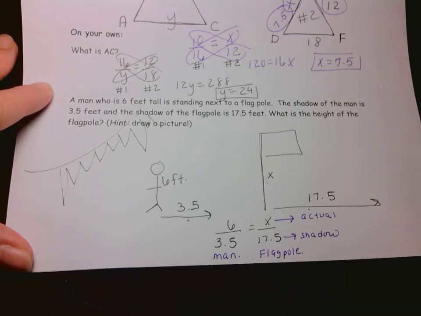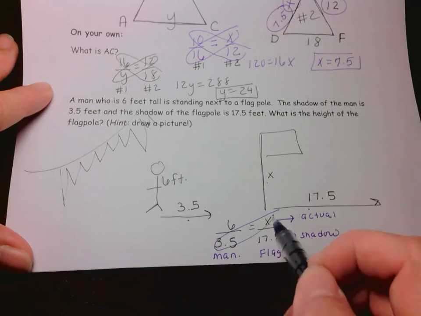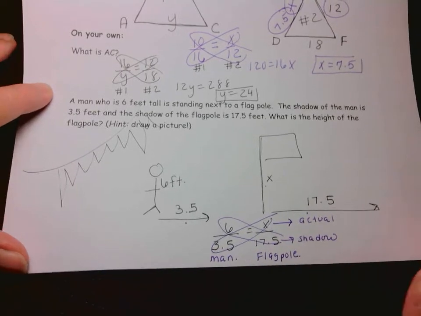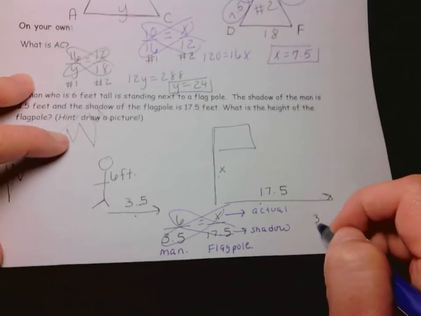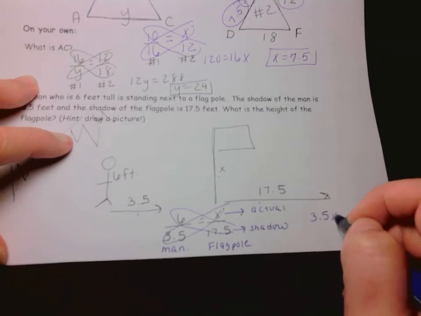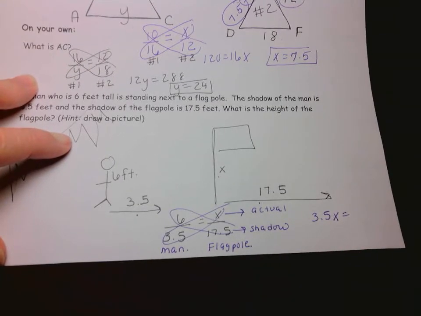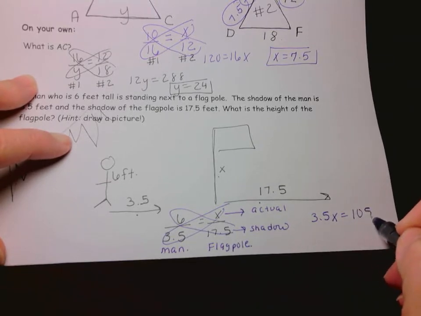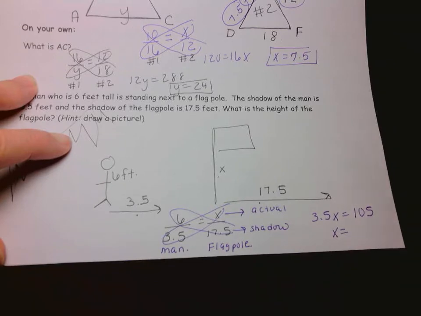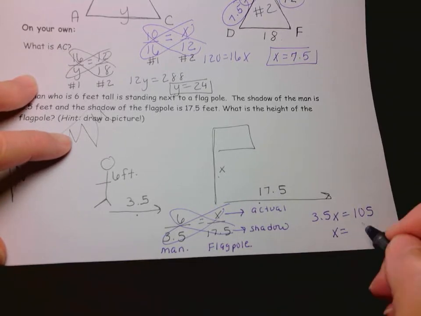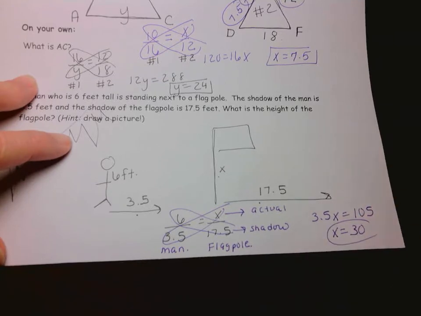And now I solve. Using the cross product property, I'm going to say 3.5 times x is going to equal 17.5 times 6, which is 105. And so then x is going to equal 105 divided by 3.5, which is 30. So it's 30 feet.